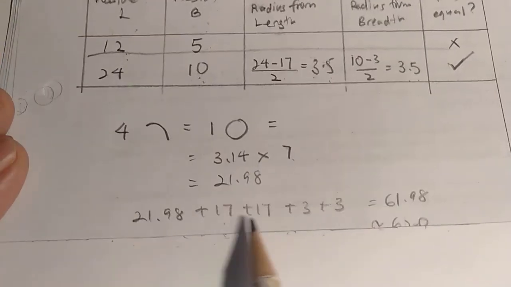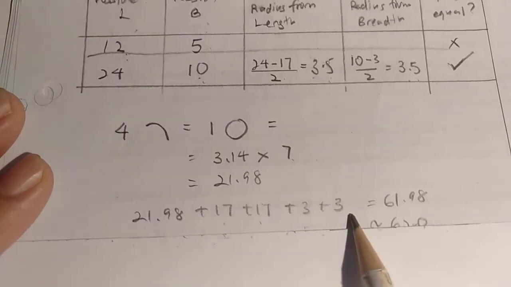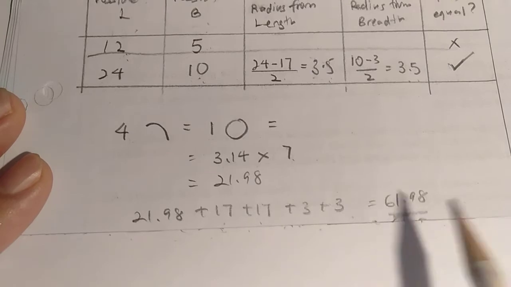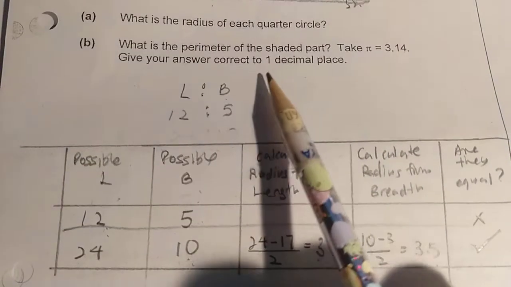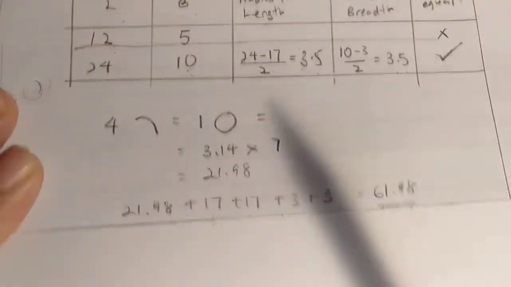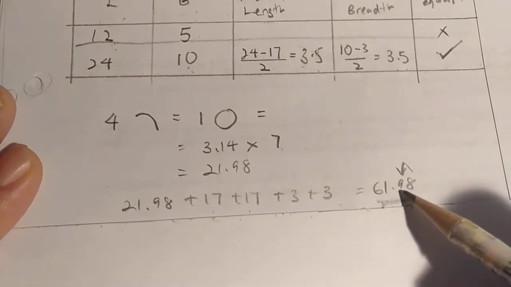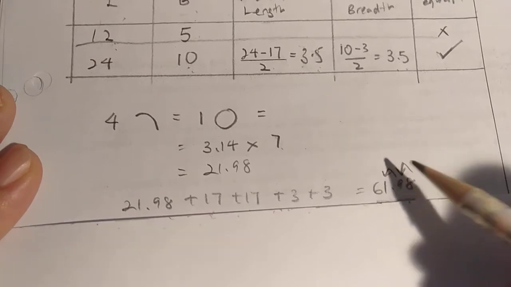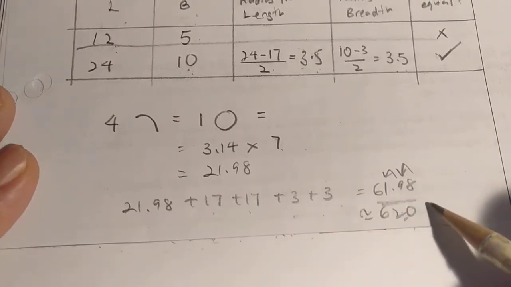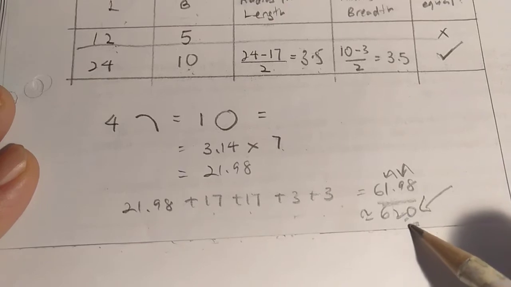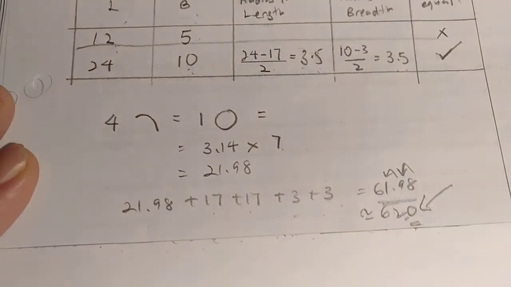And you add my 17, 17, and 3 and 3. I get 61.98. But be careful, they told us to express the answer correct to 1 decimal place. So I round up to 1 decimal place. It becomes more than 1, you carry over 1 more. I get 62.0. Must remember to write this .0 since we are told to express in 1 decimal place.